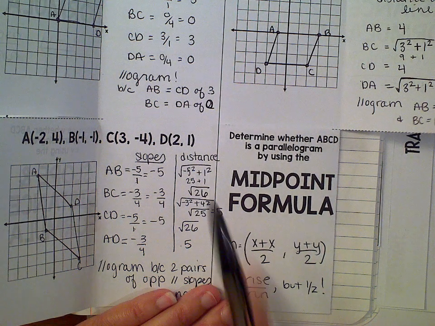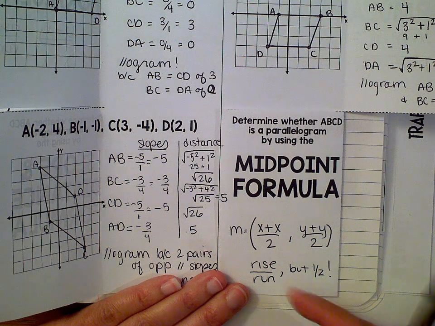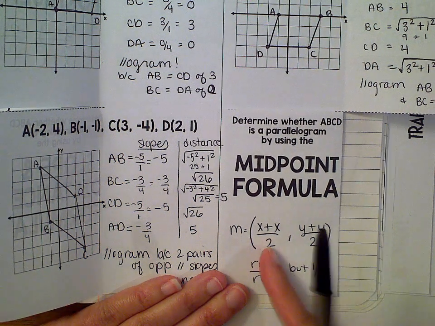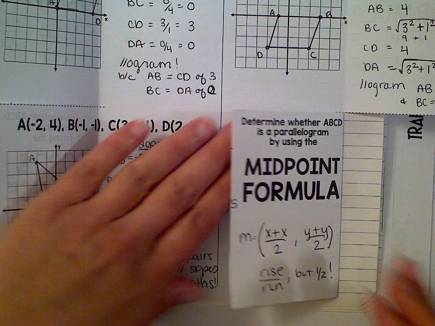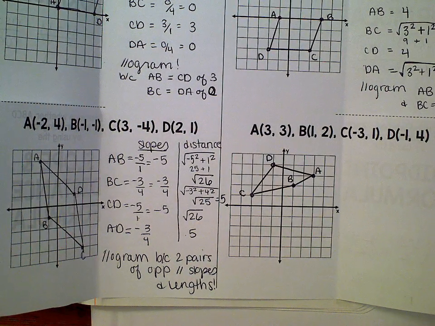So, same sort of idea, like you can hopefully see that in the formula. Rise and run, but we do half, and you can see the halves here. Okay. So I graphed this one and I hate it already because I didn't do a parallelogram. But that's okay, we can change it after the fact.